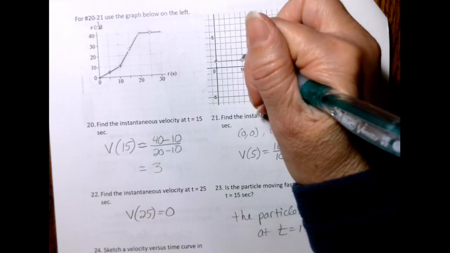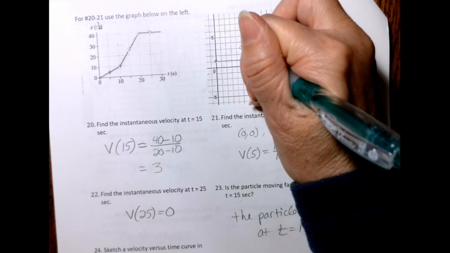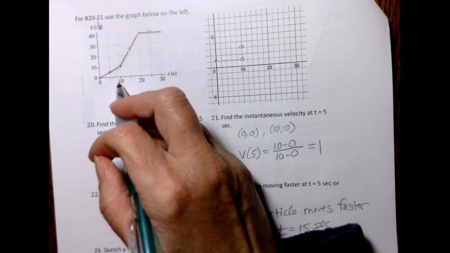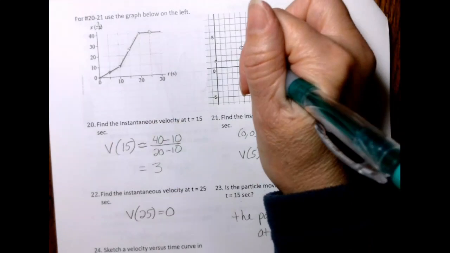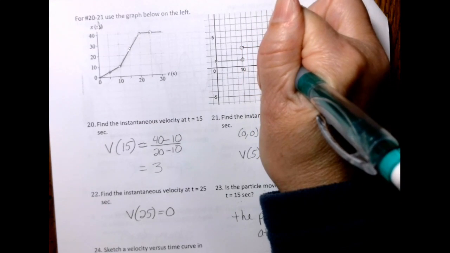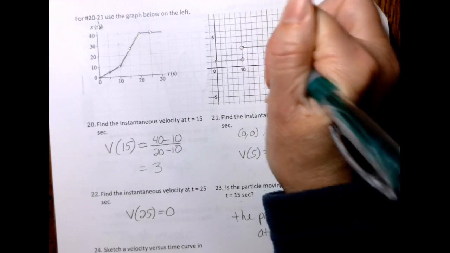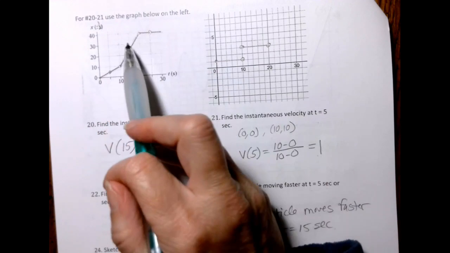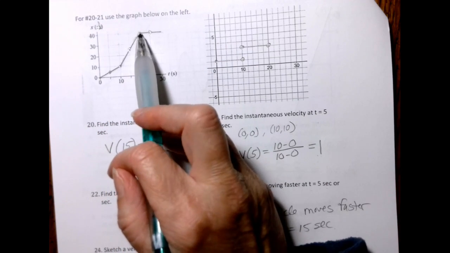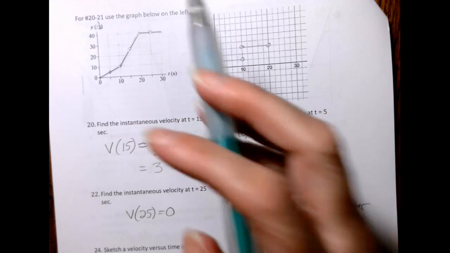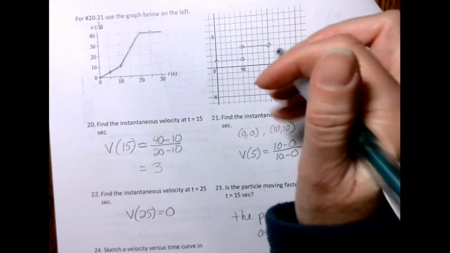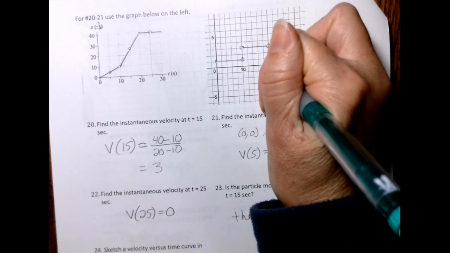And I would jump to my next slope, which is at 3, again, open. That one goes through 20, so from 10 to 20, I'm at a slope of 3. And again, open, because I see I'm instantaneously going from a slope of 3 to a slope of 0. So what happens there is we say at 20, the slope is not defined.